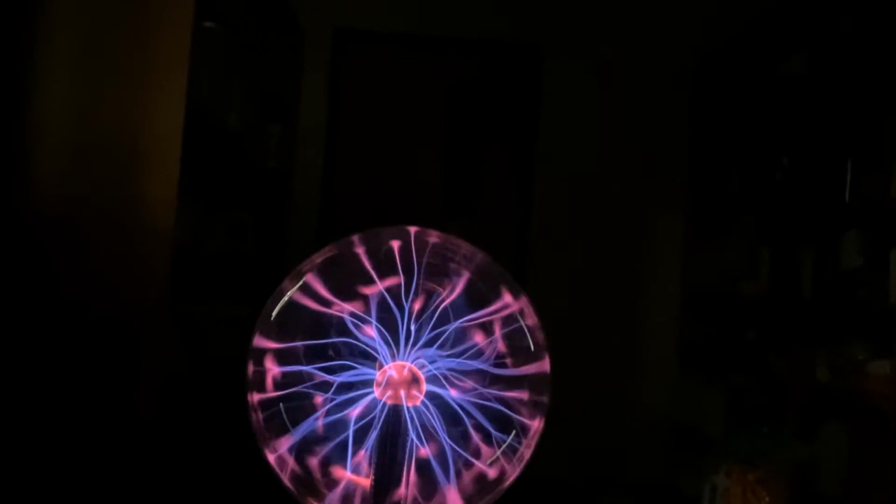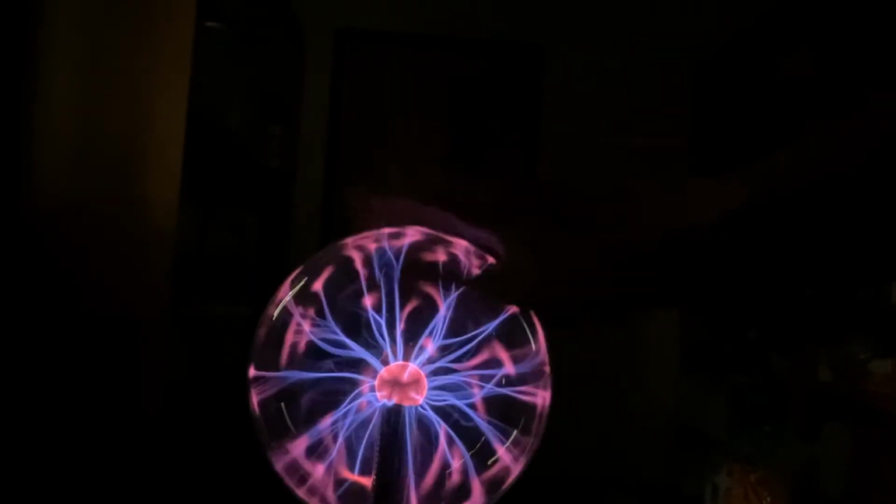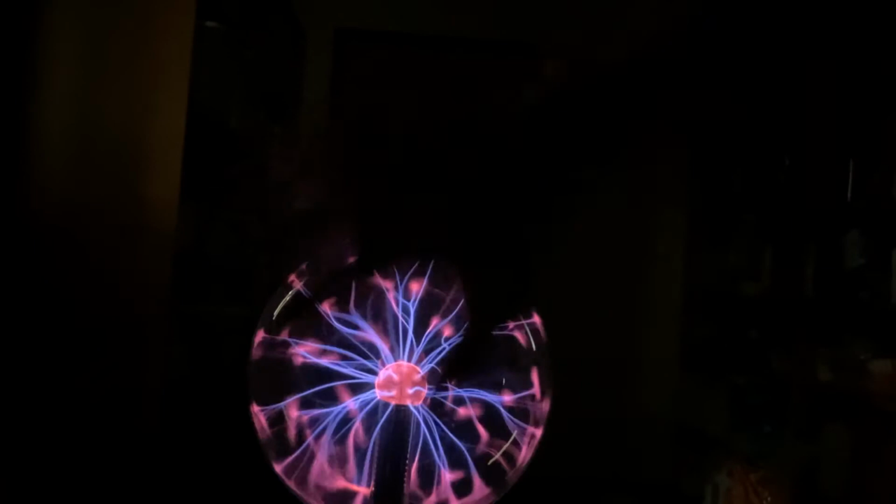All right. I'm just gonna touch the plasma globe for coolness. It's really cool.